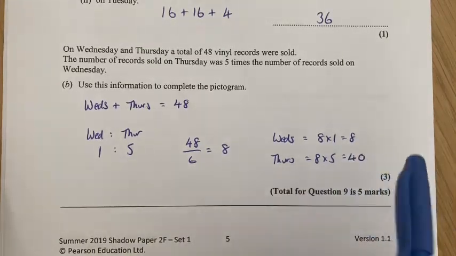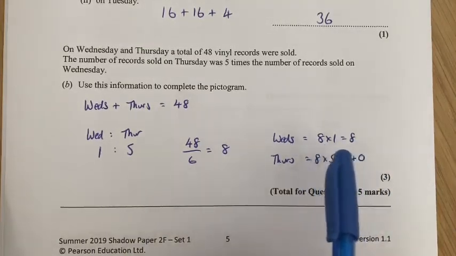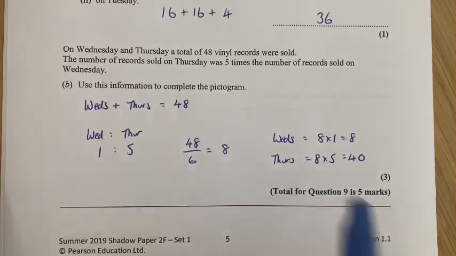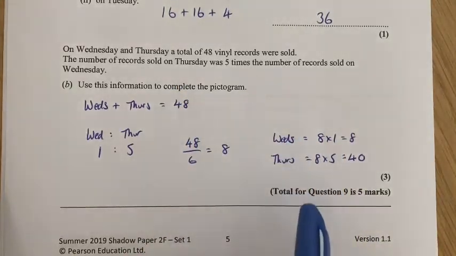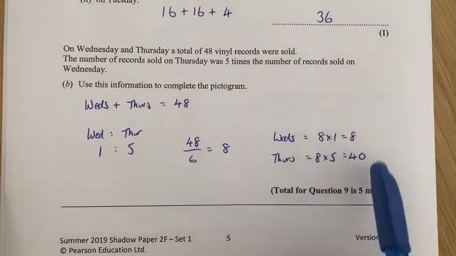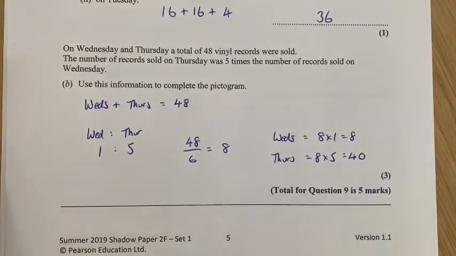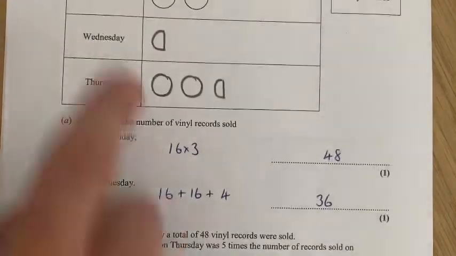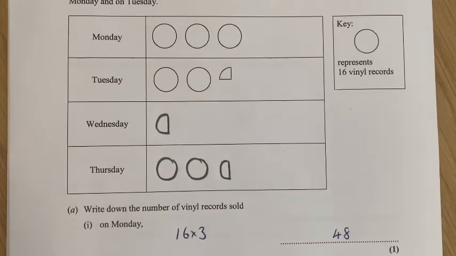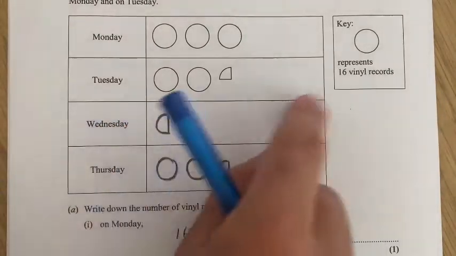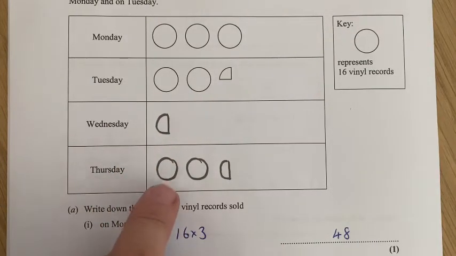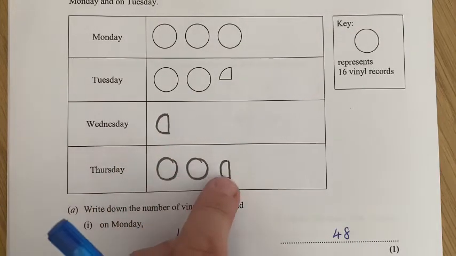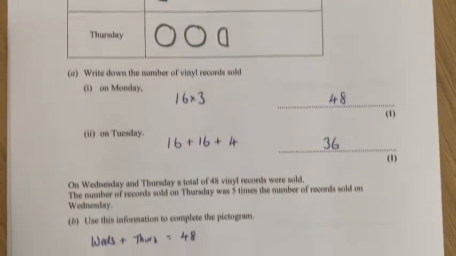As I say, there's many ways you could approach this. Trial and improvement would be fine, right? 2 numbers that add up to make 48, where one of them is 5 times the other. As long as you get the 40 and the 8, that's all that matters. And then don't forget to put it back up on your pictogram. Wednesday was 8, so it's half a circle. Thursday was 40, so 16, 16 and 8 makes 40.